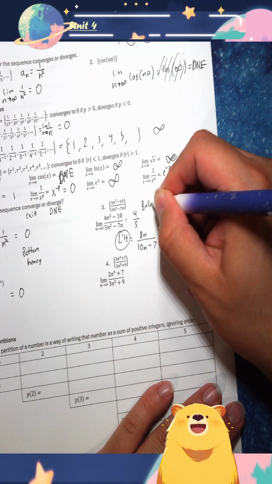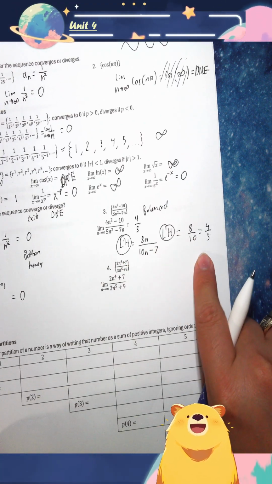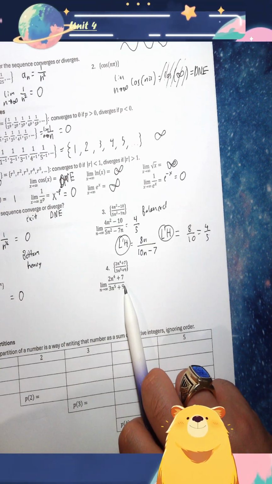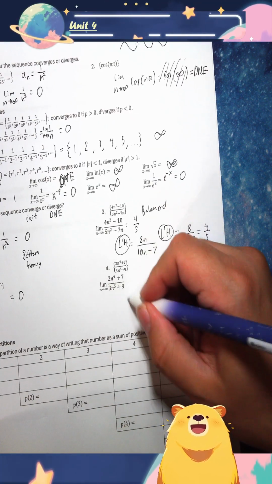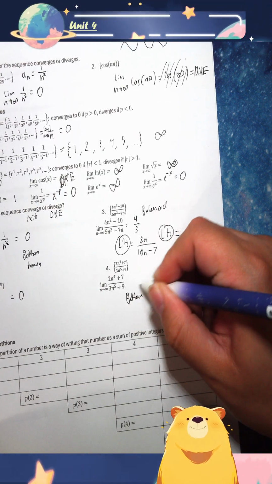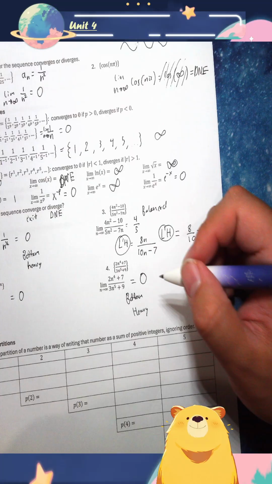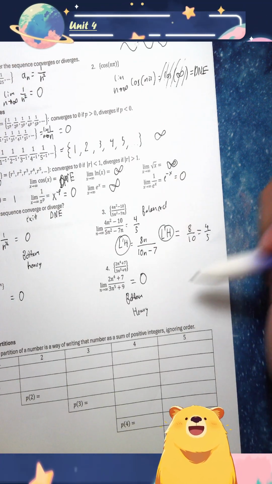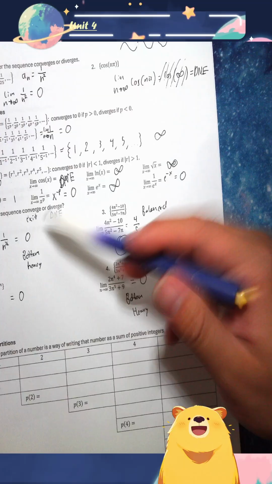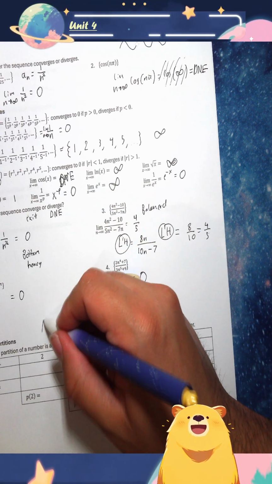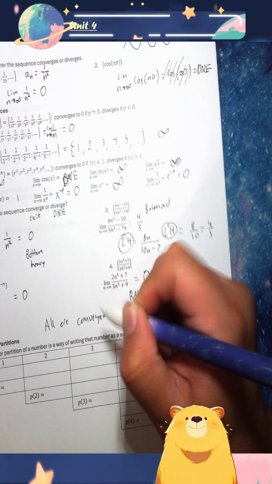So you can either treat it as a balanced question or as using L'Hopital. Then, for question number 4, you see the degree of the bottom is greater than the degree of the top, so therefore, again, we have another bottom heavy. And that answer is 0. So again, for all of these, that implies that the sequence converges, because the limit exists for all of these. So all of these, again, are convergent.